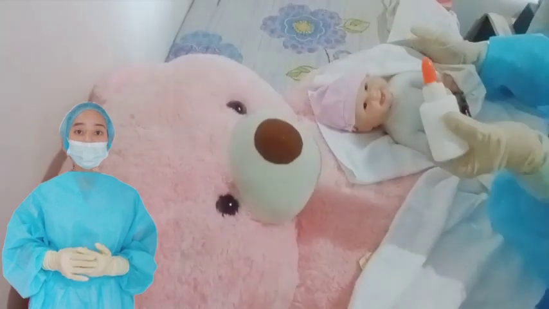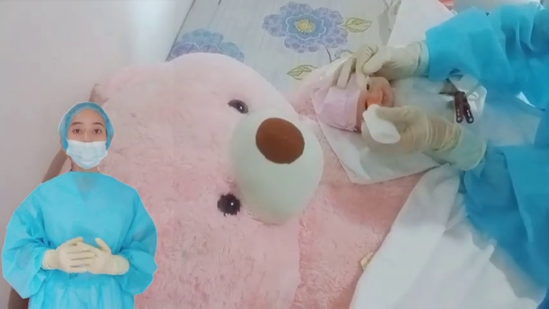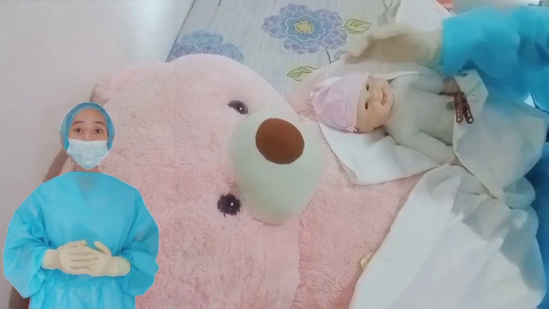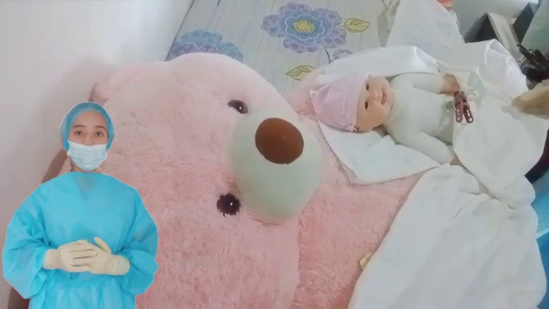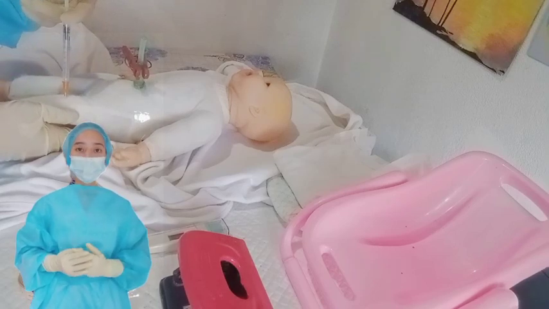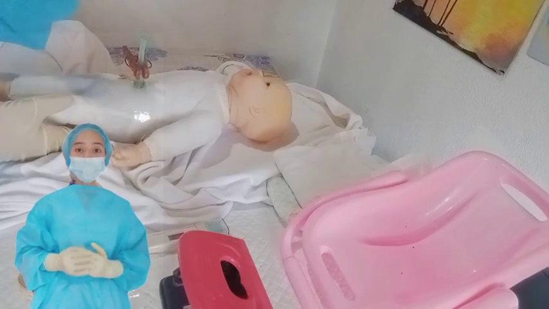Do eye care. Administer erythromycin or tetracycline ointment or drops to both eyes after the newborn has located the breast. Do not wash away the eye antimicrobial. Essential newborn care from 90 minutes to 6 hours.